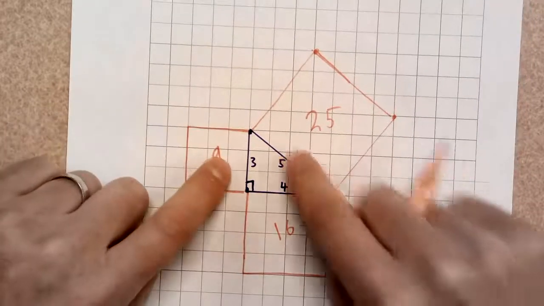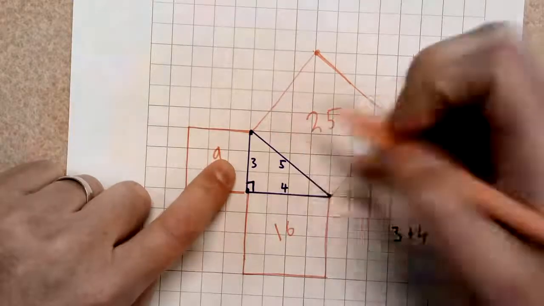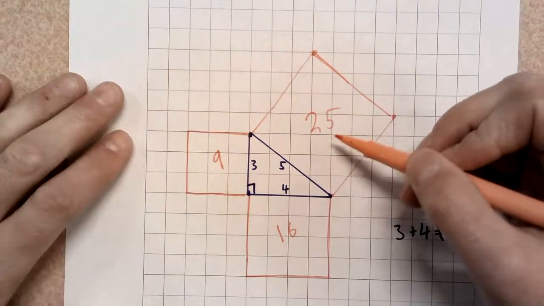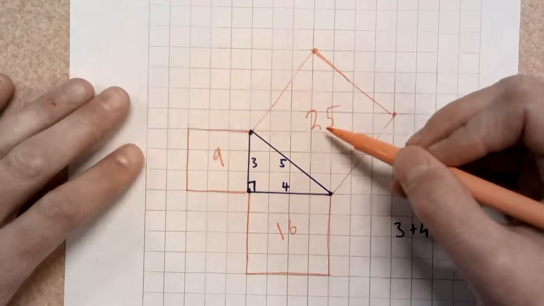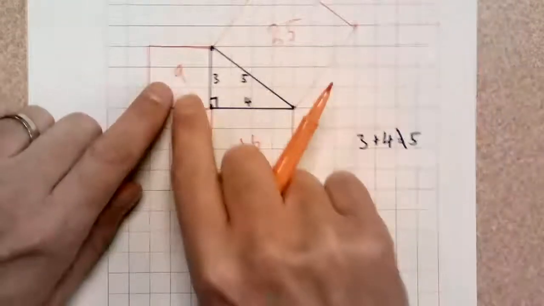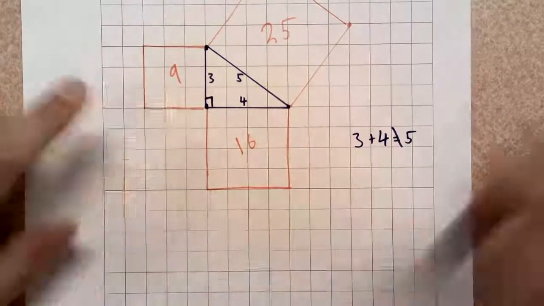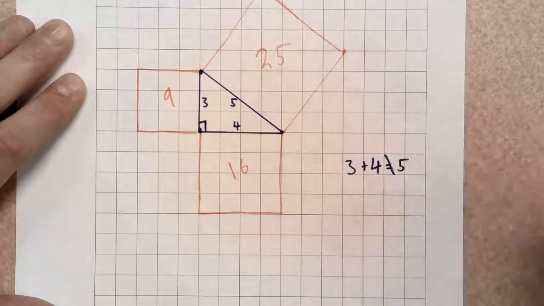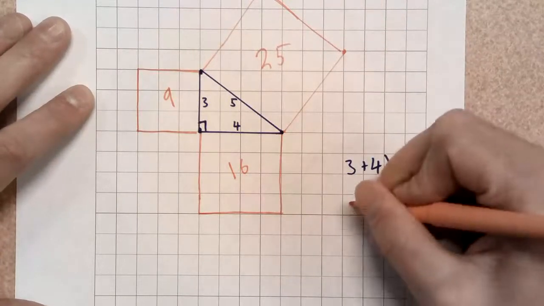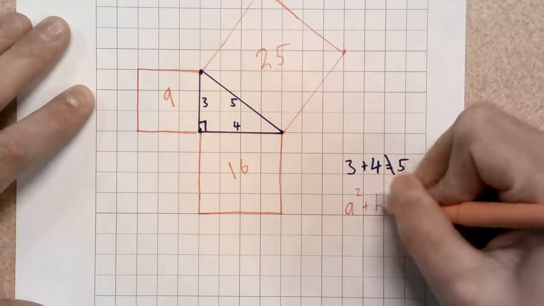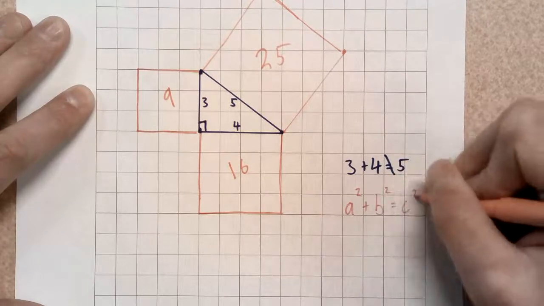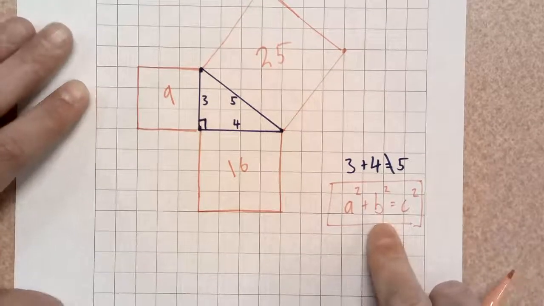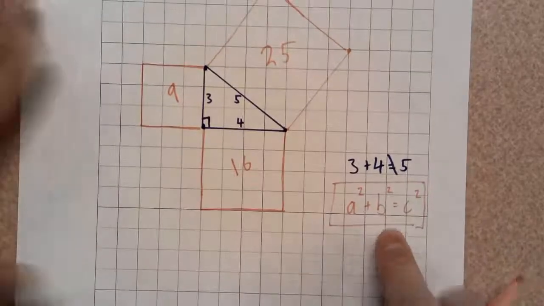Anyways, if I find the area of this square very carefully, I had to be very tricky, count it all up, I get 25. So it is true that the squares of the 3 sides add up to 25, or add up to the square of the big side. And what we say is, we say that a squared plus b squared equals c squared. And this is true. It's known as the Pythagorean theorem.